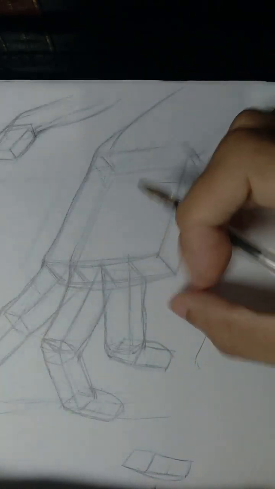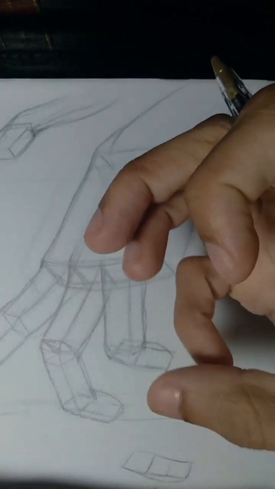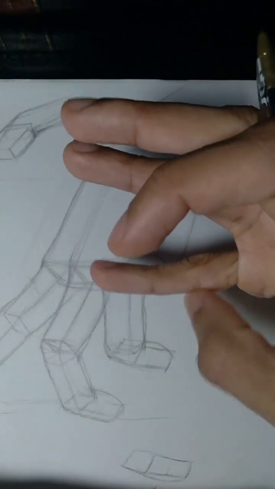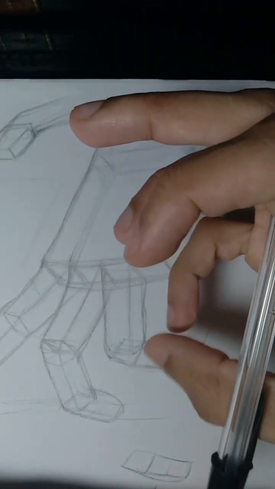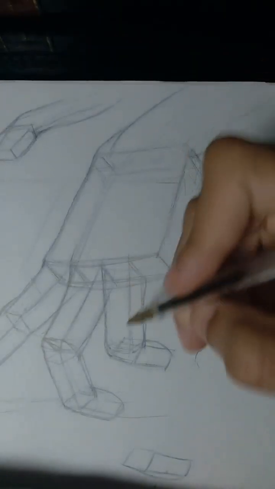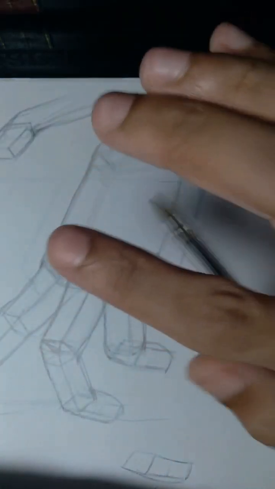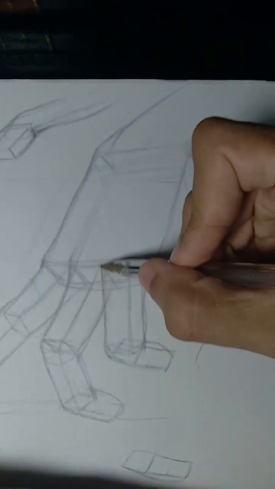So I need to now construct this finger. I don't know how to say this finger in English. Probably it has a proper name, but it is this finger, the shortest finger on the hand.